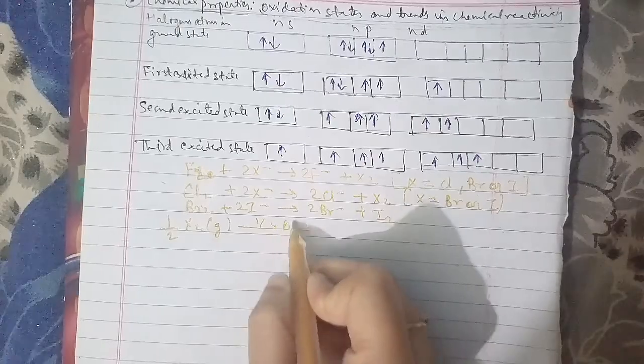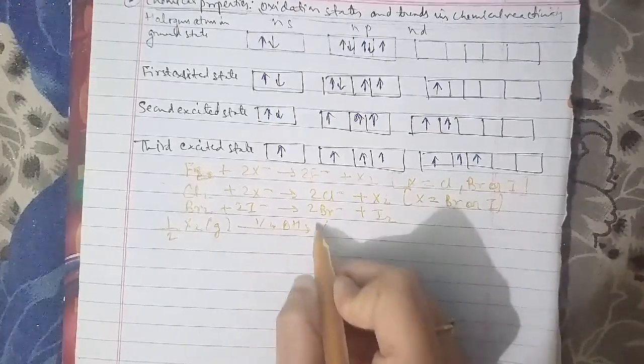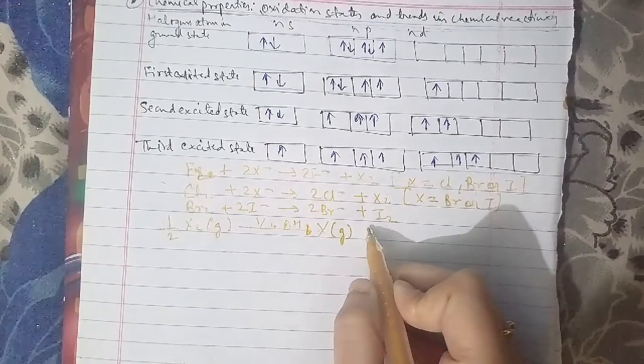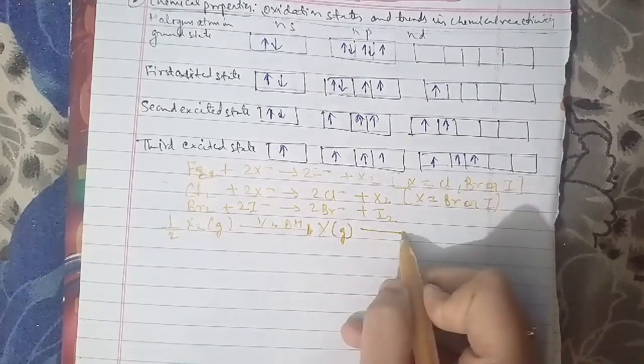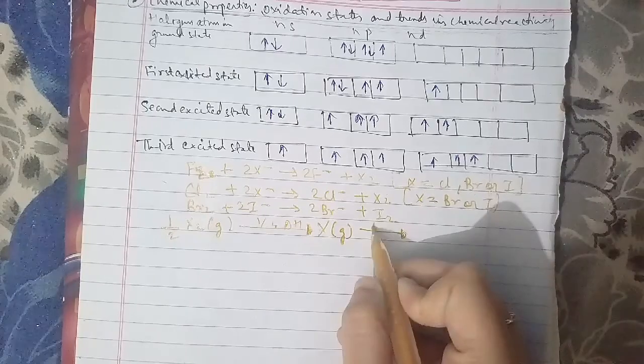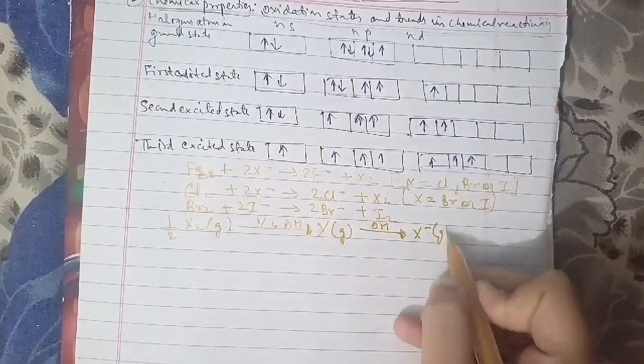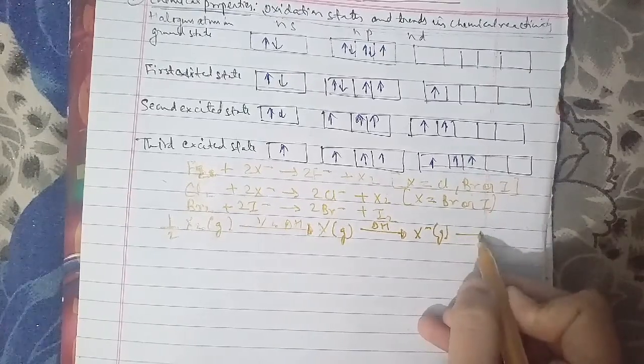Here for the same case we have to discuss the reactivity, that is the oxidizing power of halogens, which can be further illustrated by the reaction with water.